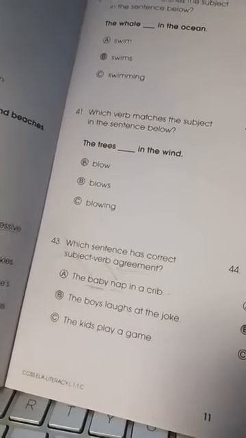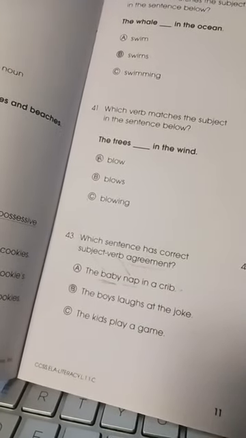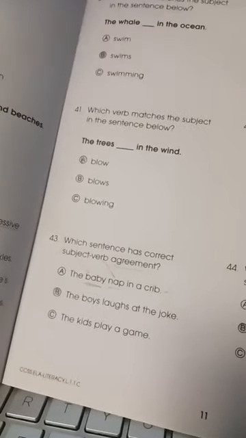Great job. So the last one is the kids play a game. So tell me what the subject is, the verb is, and if it's a disagreement or agreement. Go ahead. So the kids are the subject, play is the verb, and it's an agreement. It's an agreement. And how do you know it's an agreement? Because it makes sense. It sounds better. Okay. All right. So let's go to this one.